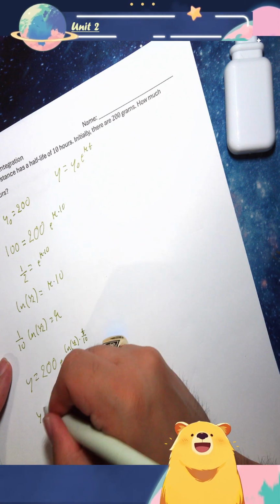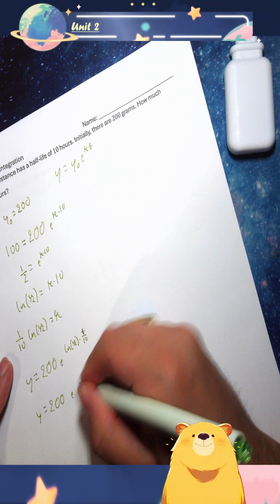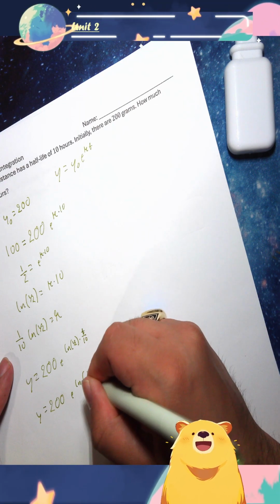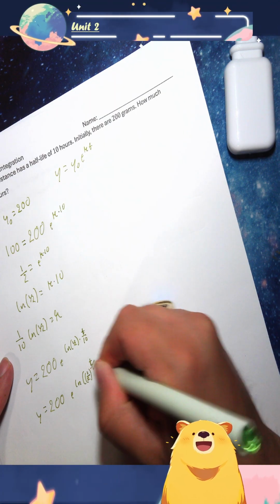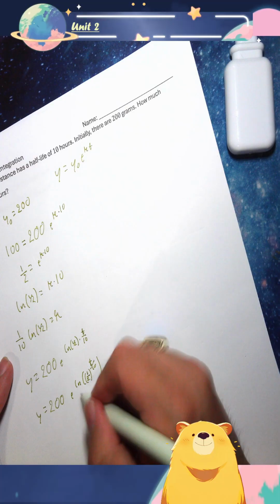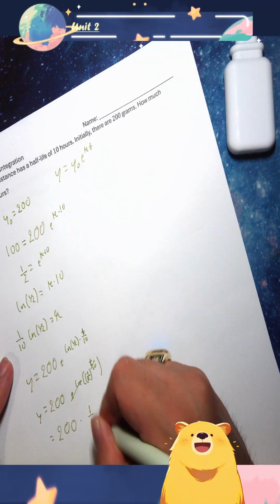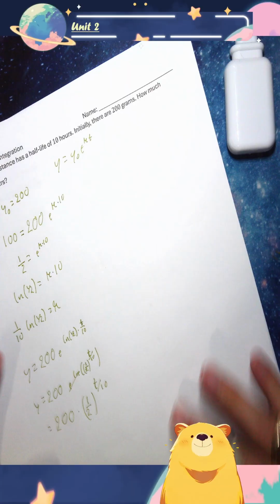I'm going to go ahead and sneak it in to where it's ln of 1 over 2 to the power of t over 10. That will cancel out, and you're left with 200 times 1/2 to the power of t over 10.